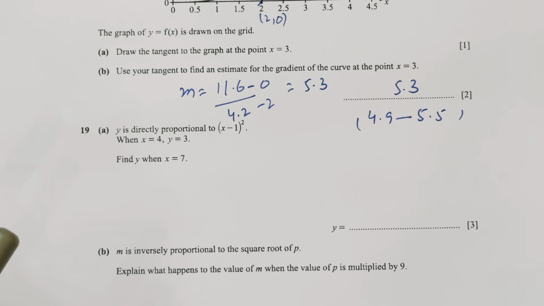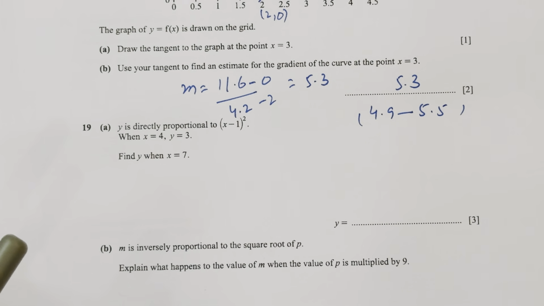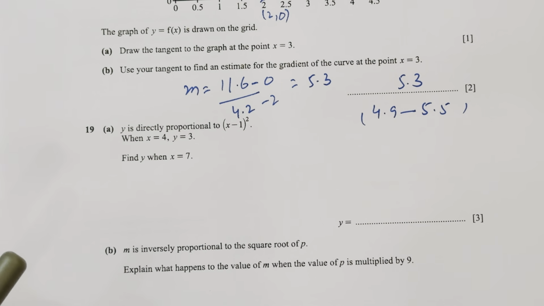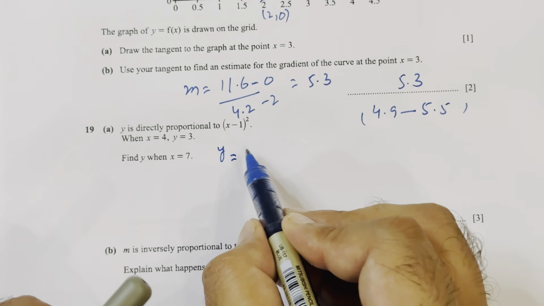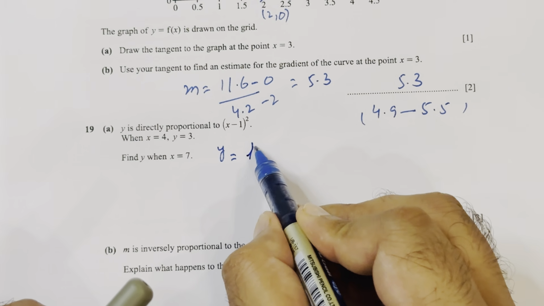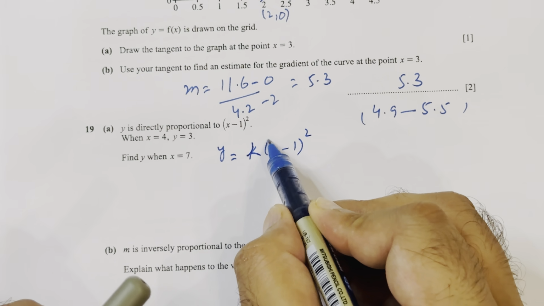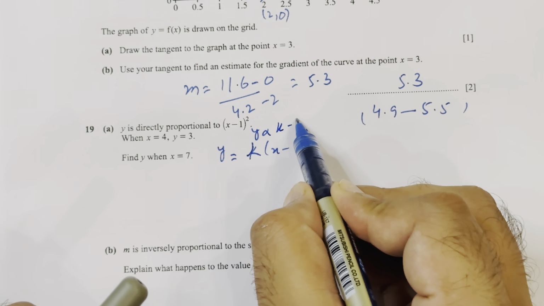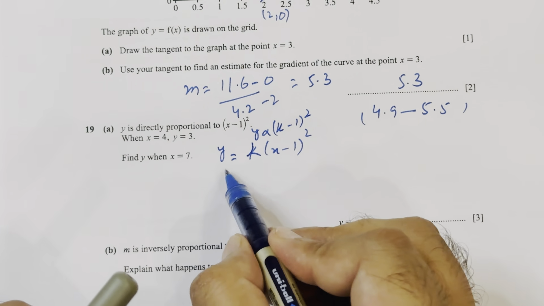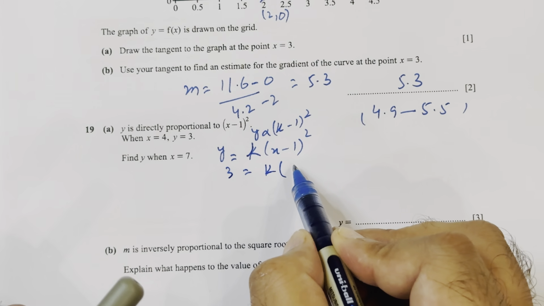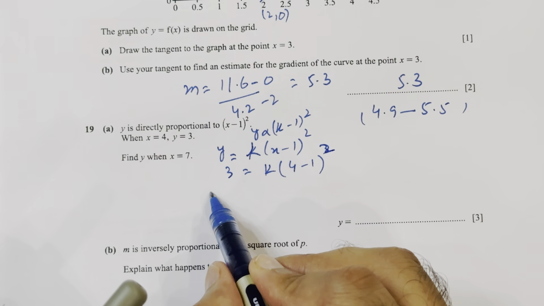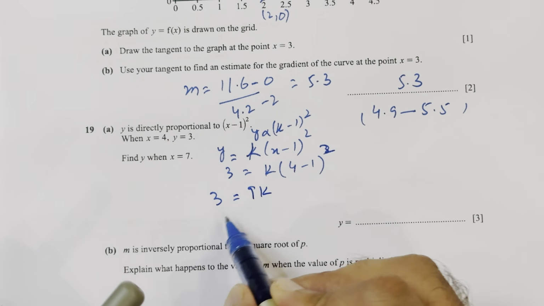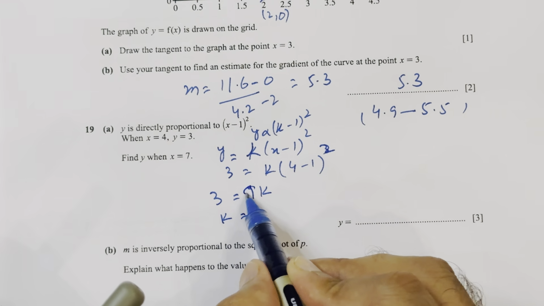Moving to question number 19, y is directly proportional to (x minus 1) whole squared, where x is equal to 4 and y is equal to 3. Find y when x is equal to 7. It means that we need to build up the equation y is equal to, and that is directly proportional. It means that y is equal to k times (x minus 1) whole squared. Then substitute the values of x and y to calculate the value of k. It would be like that. 3 is equal to 9k, and the value of k would be 1 by 3.